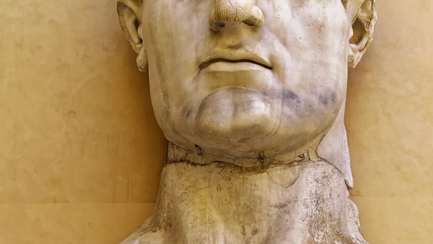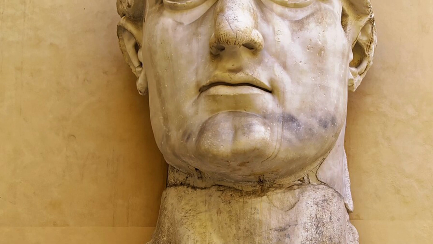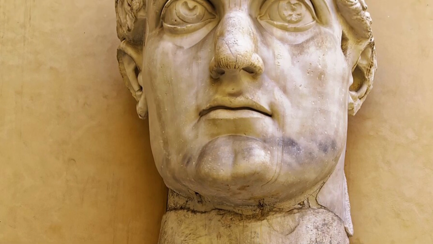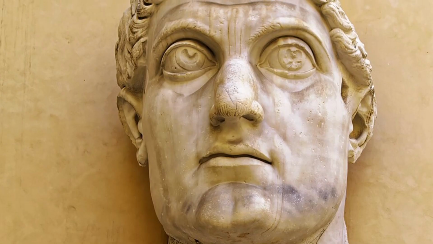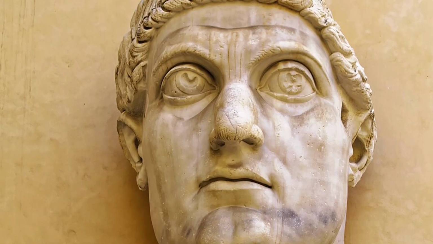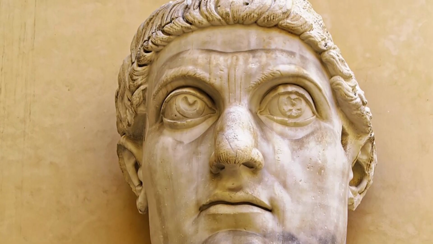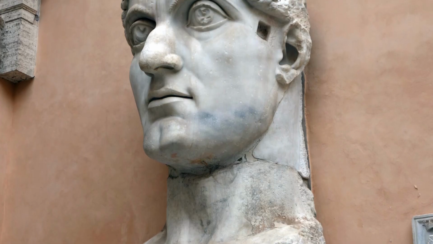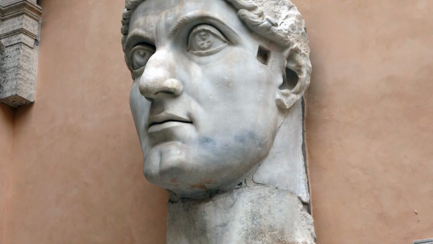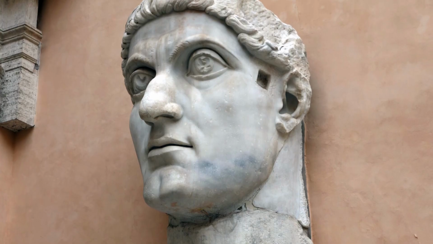The face is relatively smooth. The lips are slightly parted. His hair frames his face very neatly. He's sort of also eternally 30, like Augustus was in the Prima Porta statue. But he's different from Augustus in that Constantine is sort of looking off into the heavens here.